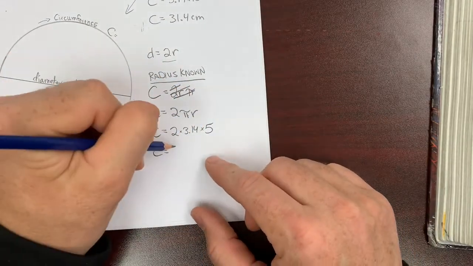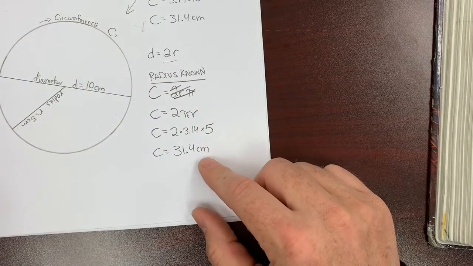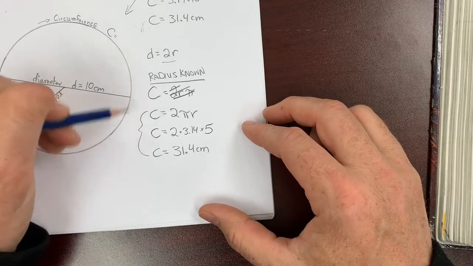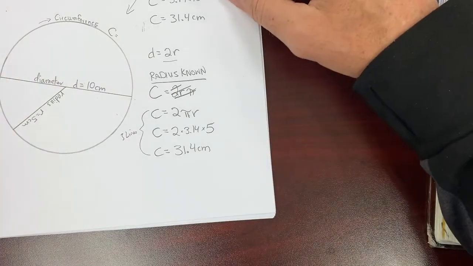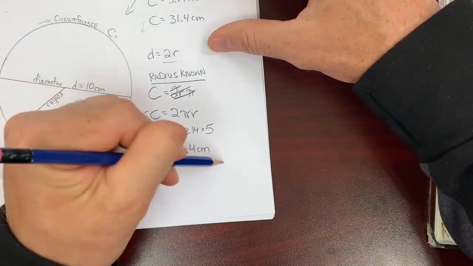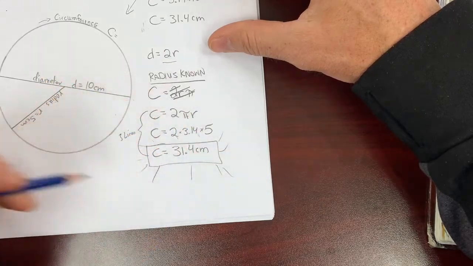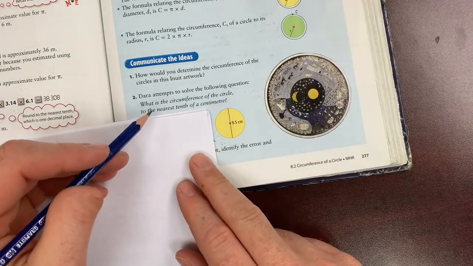And then I would put my answer with units on it. 3 lines every single time. Don't be just giving me the answer at the end. That is a demonstration.